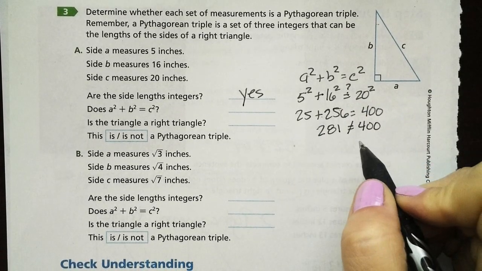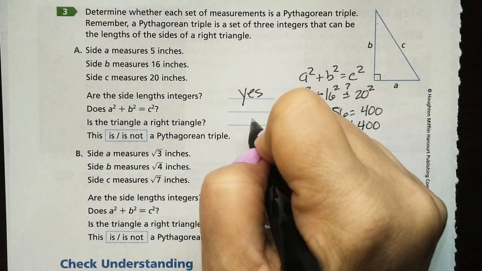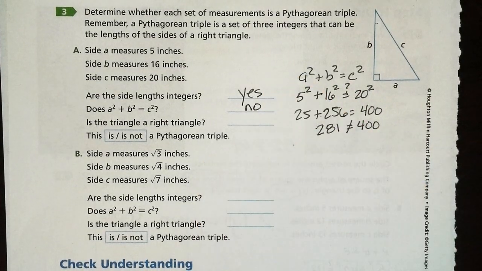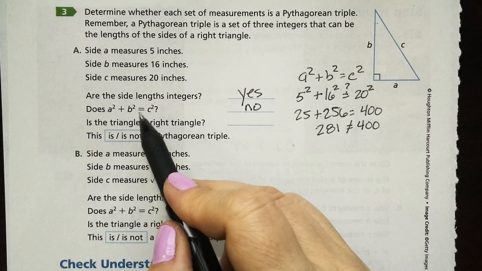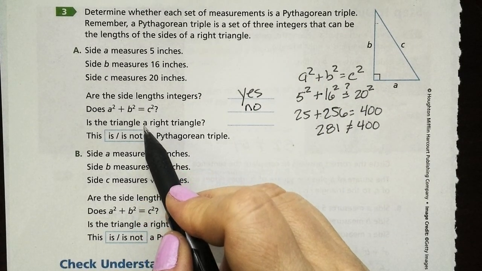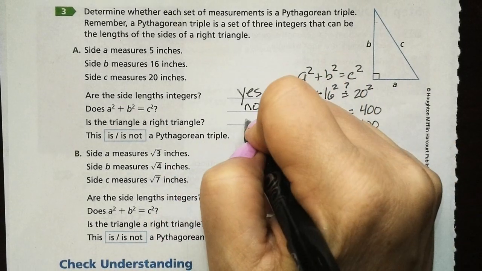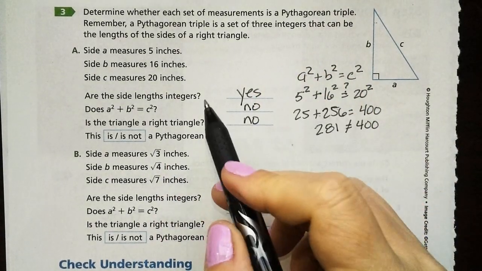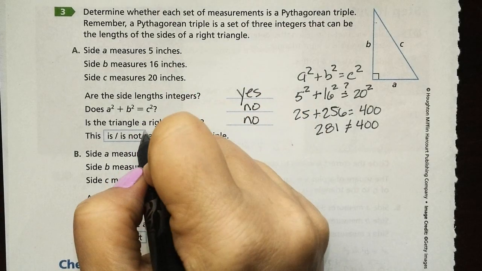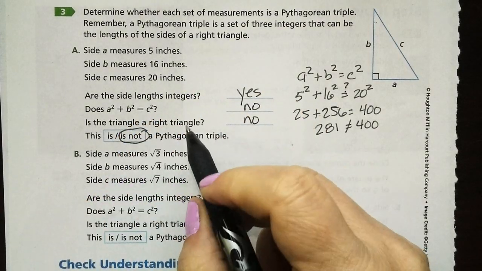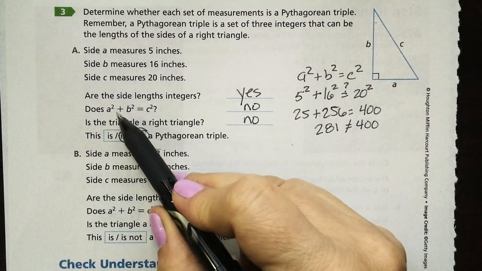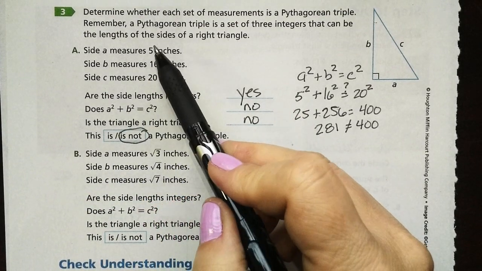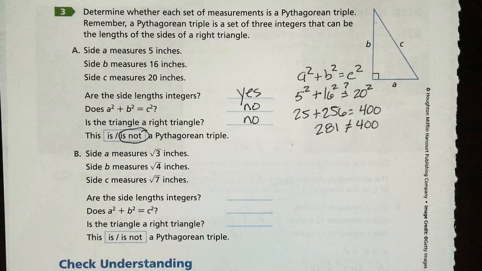So since these two sides do not equal, then this is not true. So if this is not true, then it's not a right triangle. This has to be true in order for the triangle to be classified as a right triangle. So this is not a right triangle. And this is not a Pythagorean triple. So in order for it to even be considered as a Pythagorean triple, this would have to be true. Then we would go back and look at, are they whole numbers?